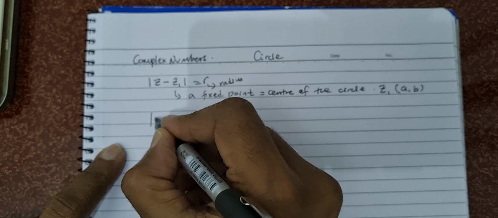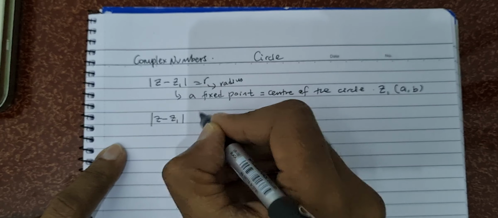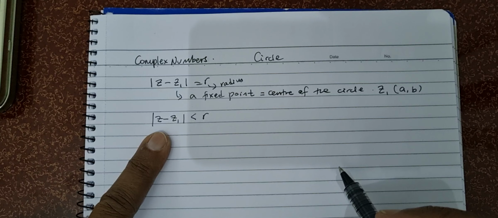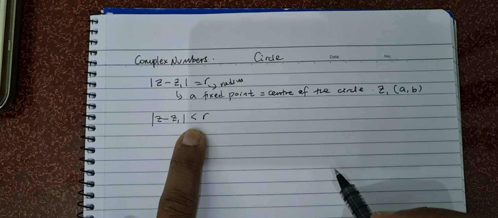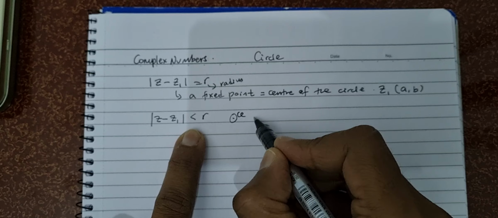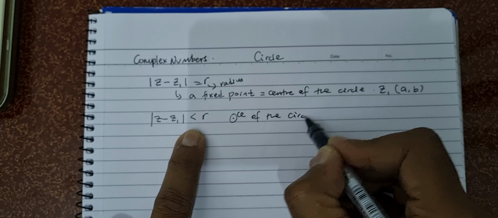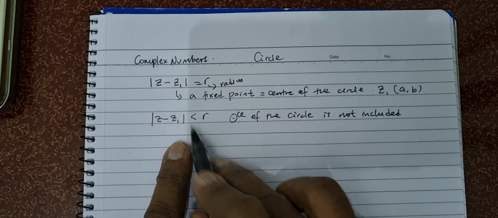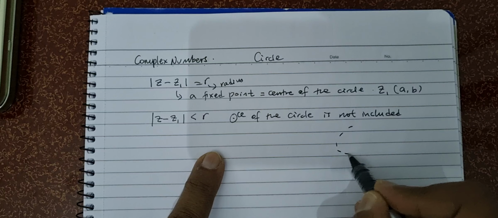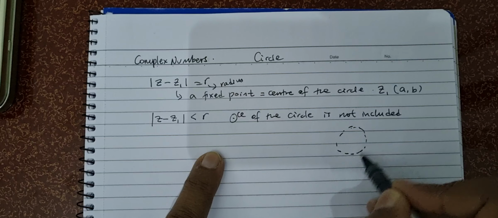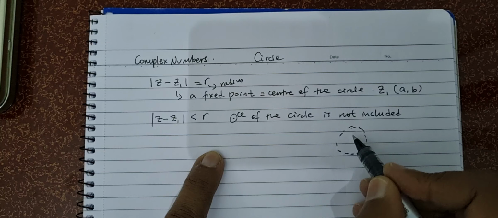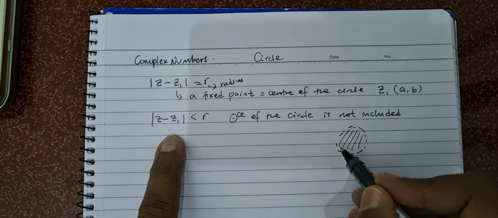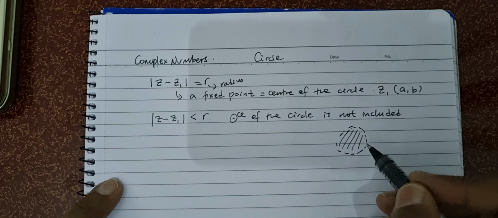Now this is our first observation. The second thing I want to talk about is especially when it comes to shading of regions. If you've got a complex number like this, we know that this is a circle and it says here it's less than r. That means the circumference of the circle is not included. What we mean by this is if we were to shade, the circle is going to be something like this. And the broken curve means that this is not included. So we're going to take all the points within the circle, but not the circumference, because it's less than the radius here.